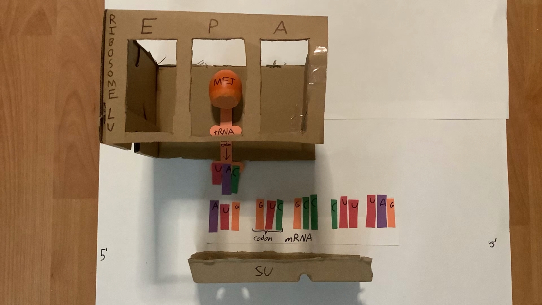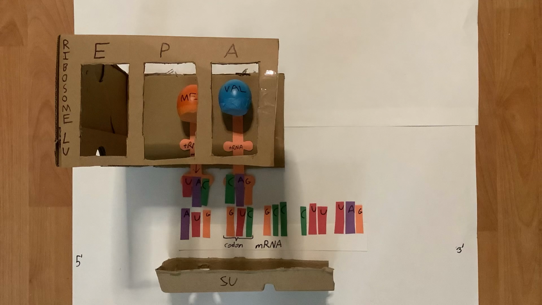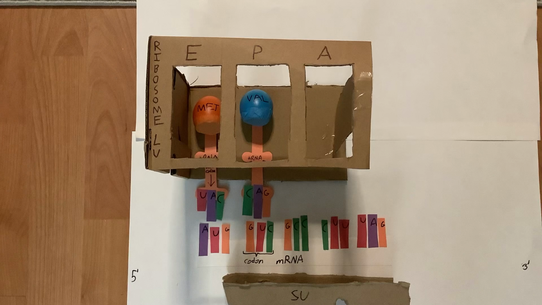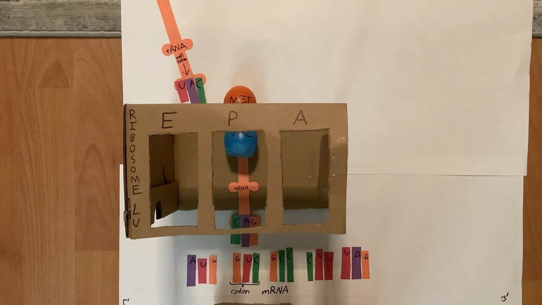The next process, elongation, begins when the tRNA molecule complementary to the start codon bonds to the codon and moves to the P site. Another tRNA molecule, based on the complementary codon, will move to the A site. The amino acid in the P site will form a peptide bond with the amino acid in the A site, pairing them together. The tRNA molecule in the P site moves to the E site, where it exits the ribosome, and the tRNA molecule in the A site moves to the P site.